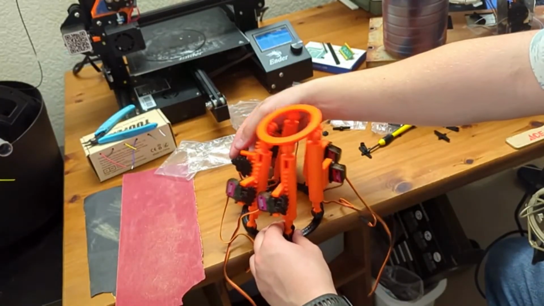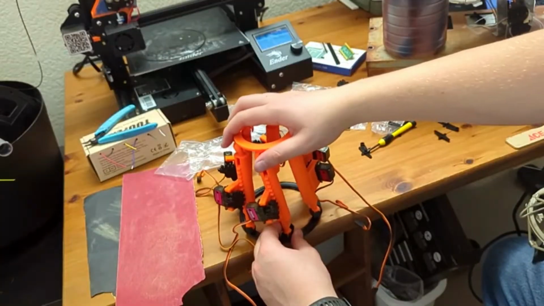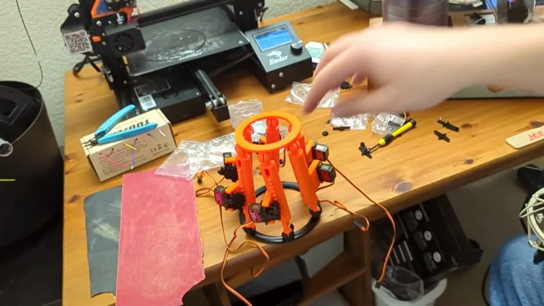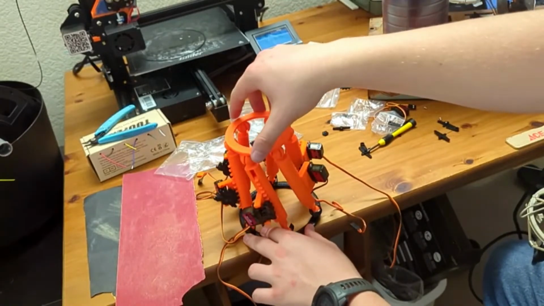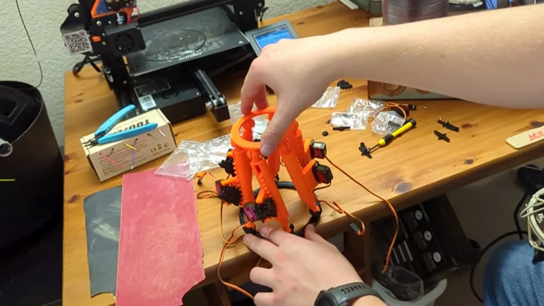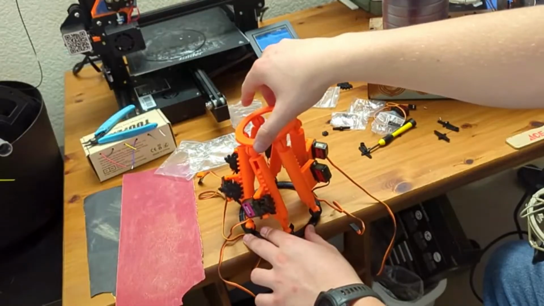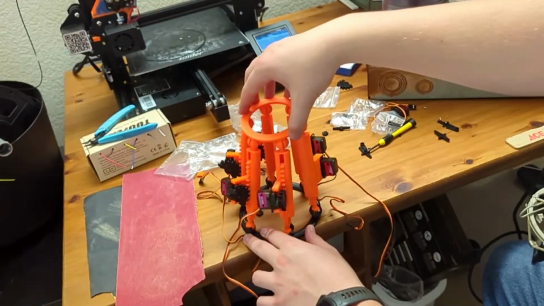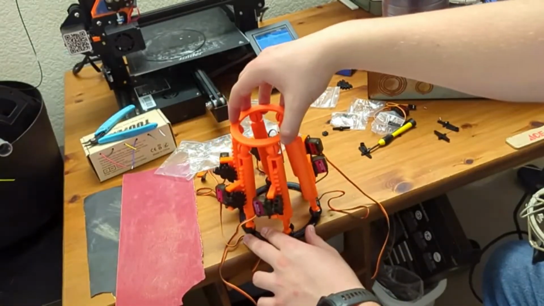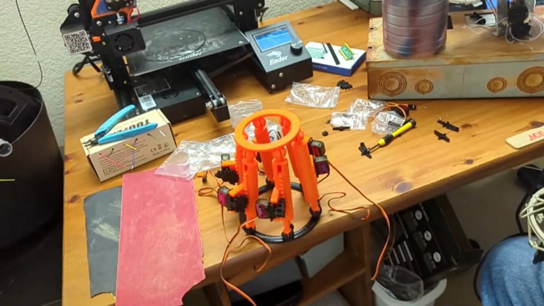Now, ideally, this just as it stands would be pretty rigid, but I think because of that rotation I talked about earlier, we get a lot of movement that's pretty undesirable. Let me show you what I'm talking about.